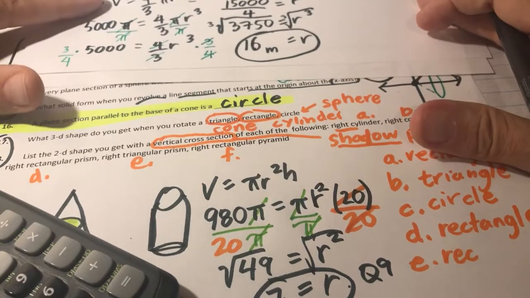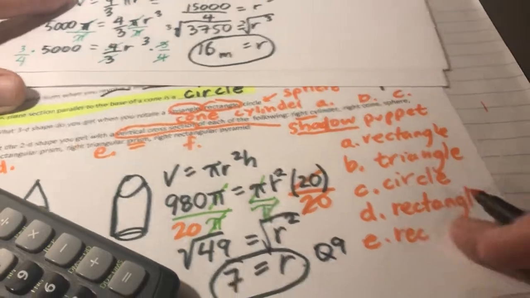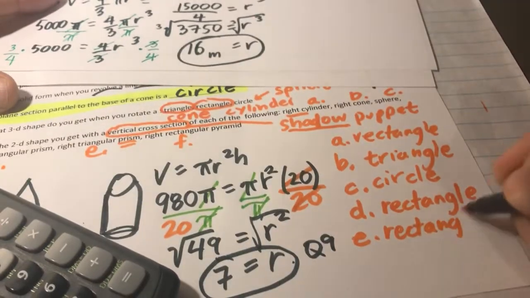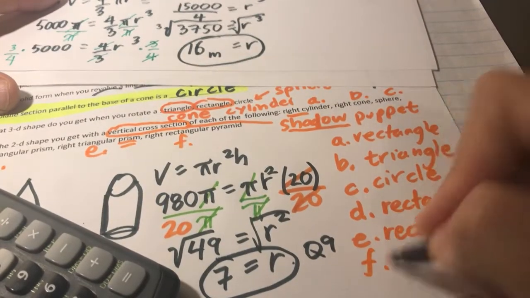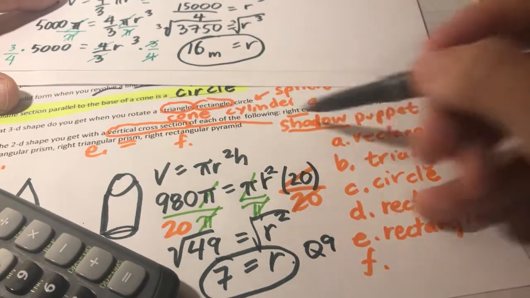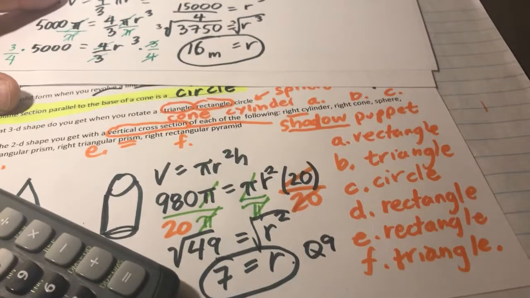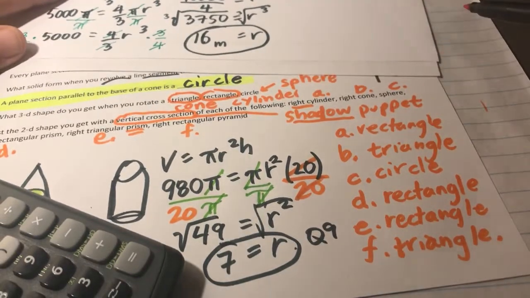So I actually wouldn't be able to see it. I would only see the rectangular faces of my prism. So that's going to be a rectangle. And F, a right rectangular pyramid. Well, pyramids in shadow puppets look like triangles. There we go. I answered my last question, question 18.